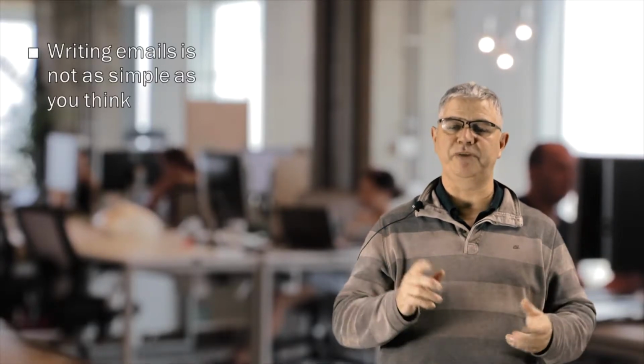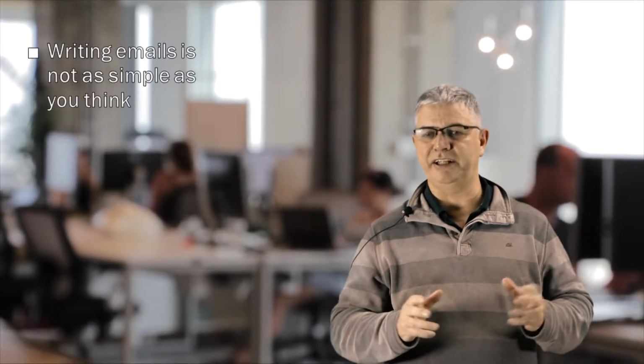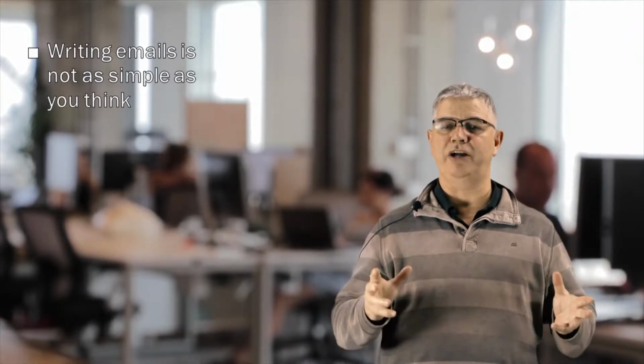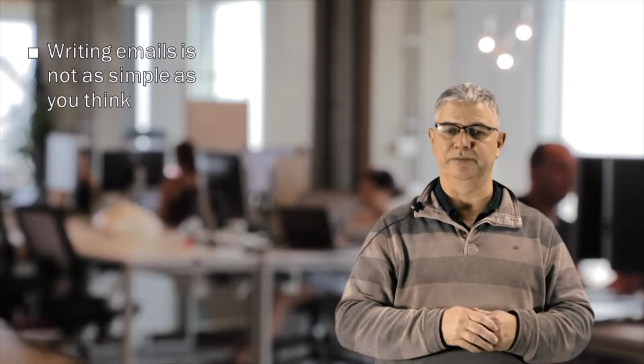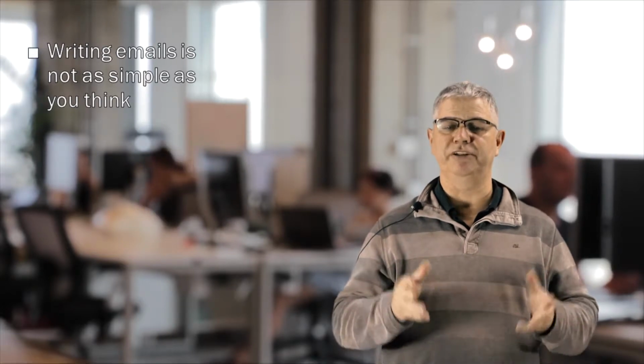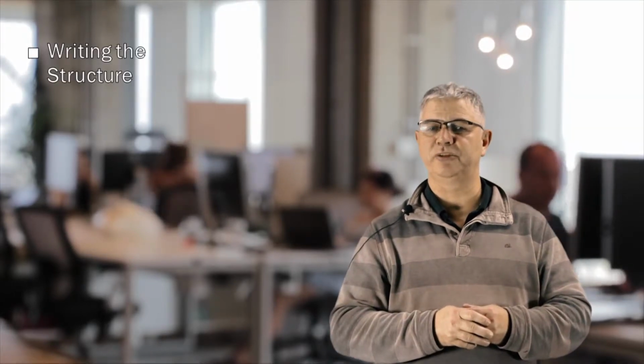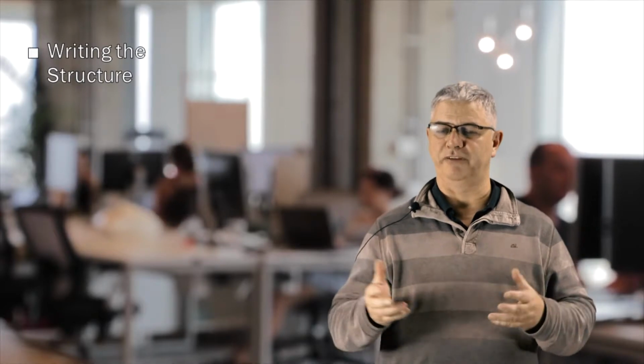Writing emails is not as simple as you think. It's not like writing a novel. It's not about writing a long essay and pasting it into your emails. Emails should be brief and to the point, but we will discuss more on how to write an email in the next lesson. For now, let's talk about the basic structure of an email. The 3 main learning goals covered in this lesson are the structure, the screen of the email, and subject lines. Let's discuss the structure of the email first.